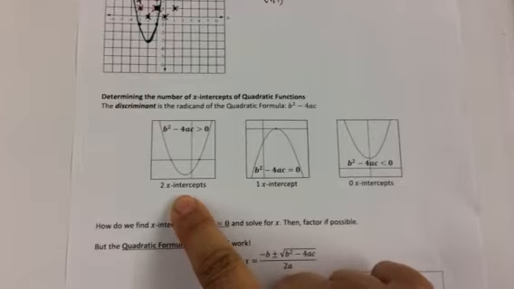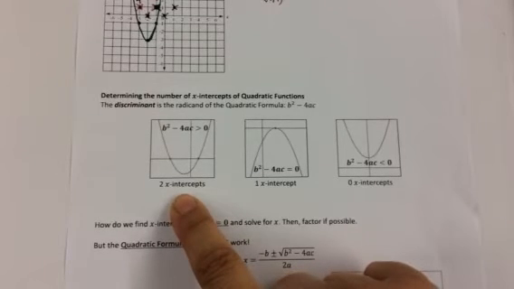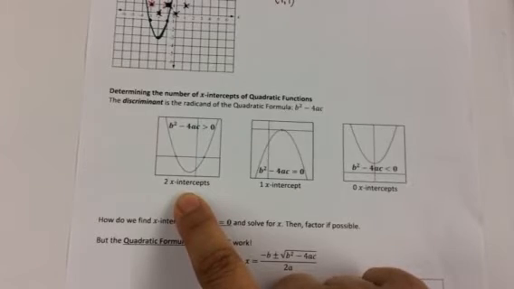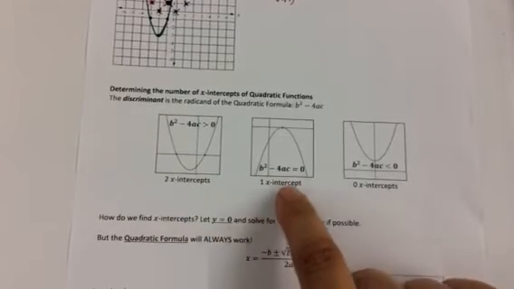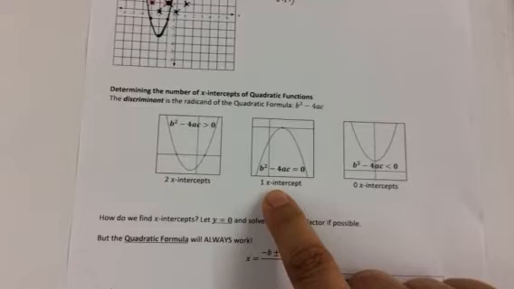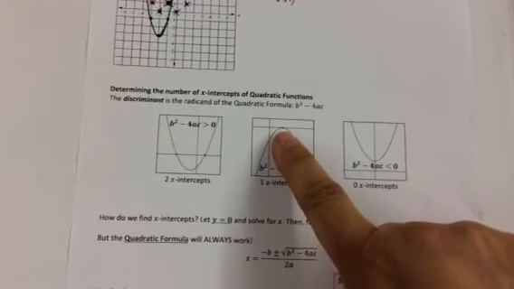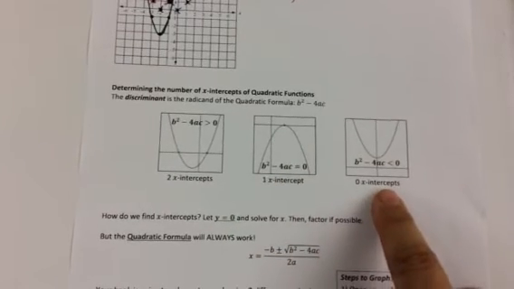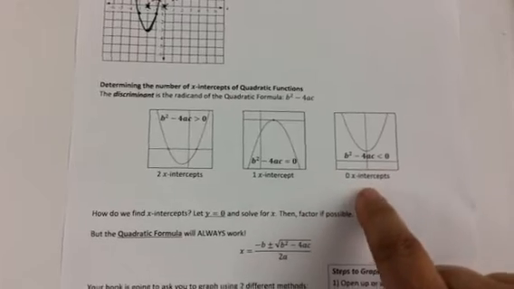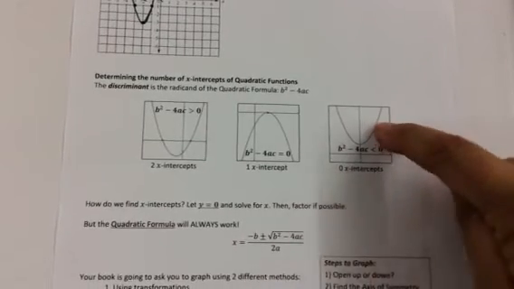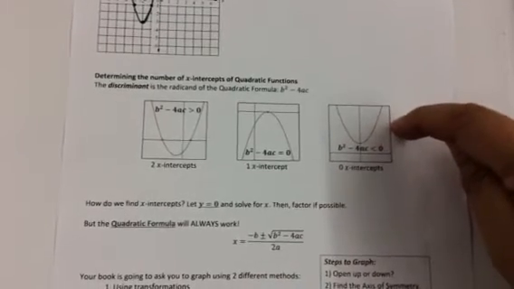Remember, solutions are the same as roots, are the same as zeros, are the same as x-intercepts. Okay, and this is what it would look like. If that thing is equal to 0, then we only have 1, and this is what it would look like. And if that thing is less than 0, then we have no real solutions, and that's what it would look like, no x-intercepts. Okay.